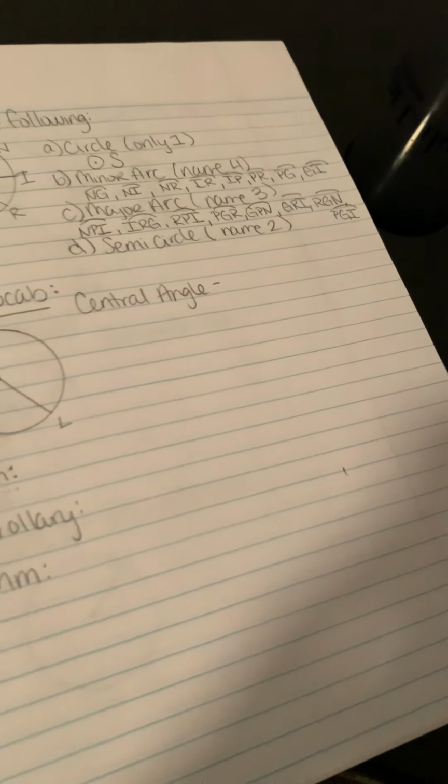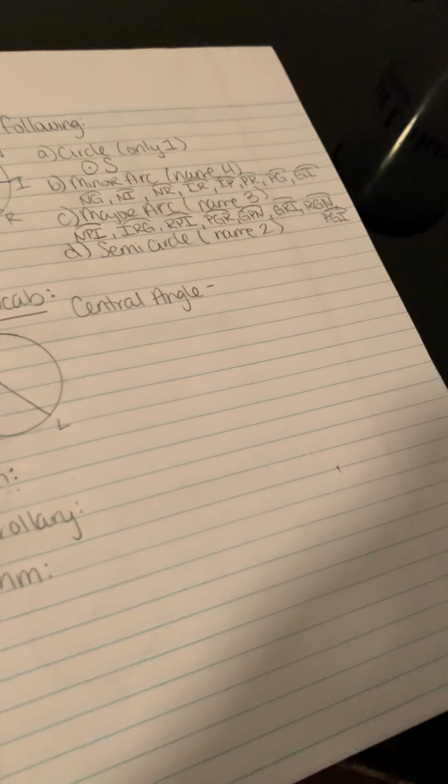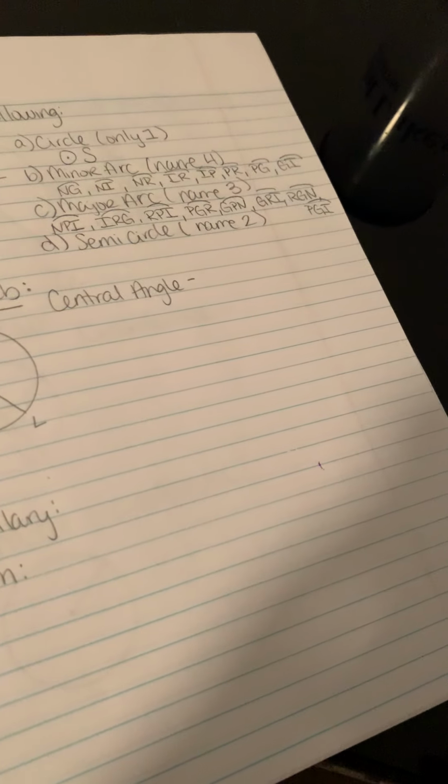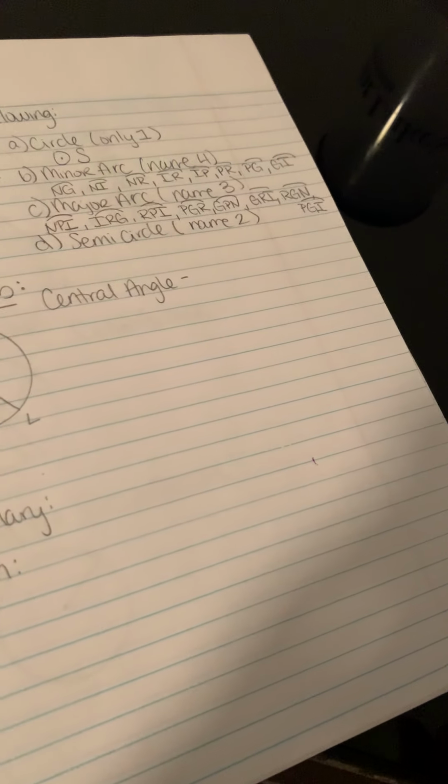Okay, now the order on those letters does make a lot more difference, so please pay attention to that. The endpoints can switch. And semicircle, we only need to name 2.